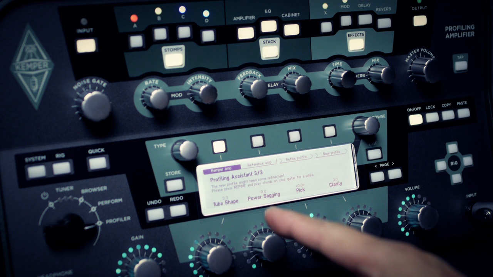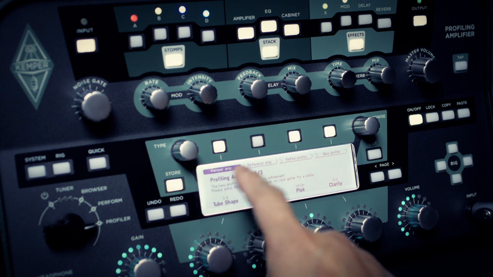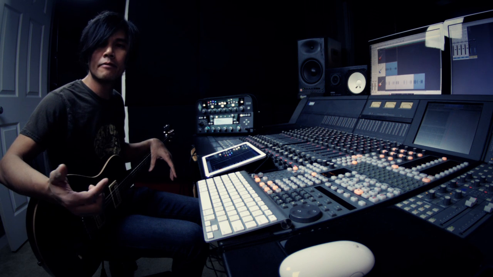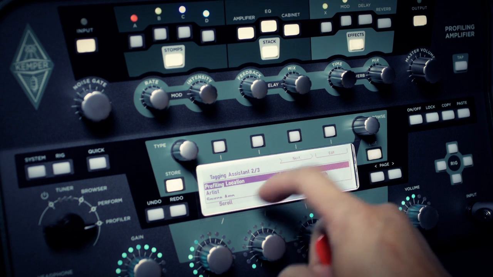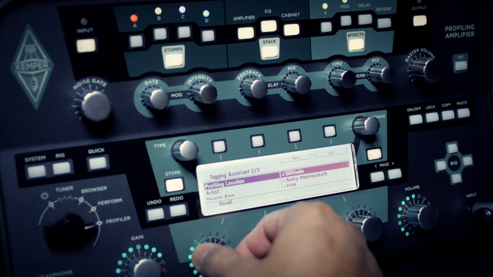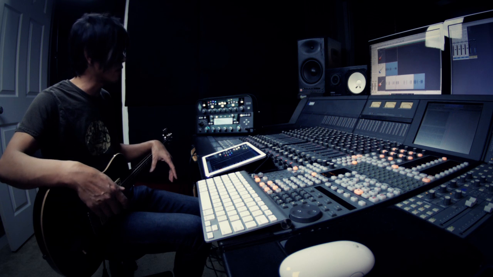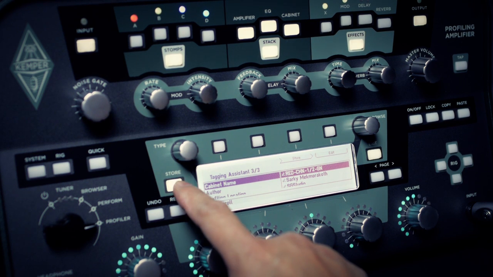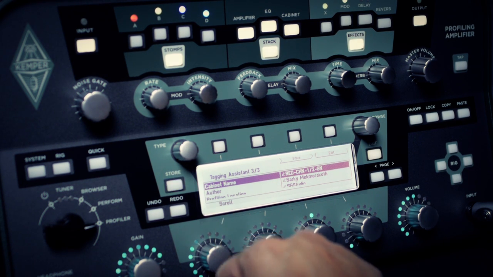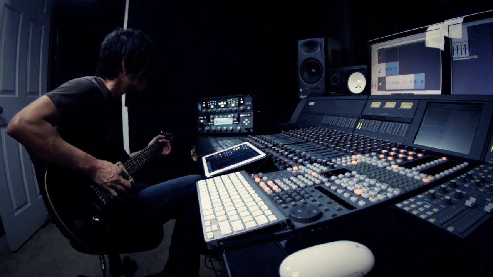After that, you just need to store it, which is saving your new profiled sound. Take a little time filling out the info, like what amp you're profiling, the mic you used, the cabinet, where you did it, what studio, and all those good details. Make sure you save all of that info, and we are done.